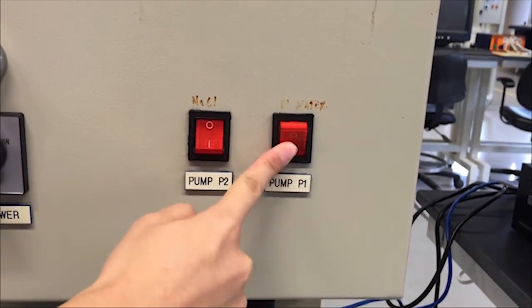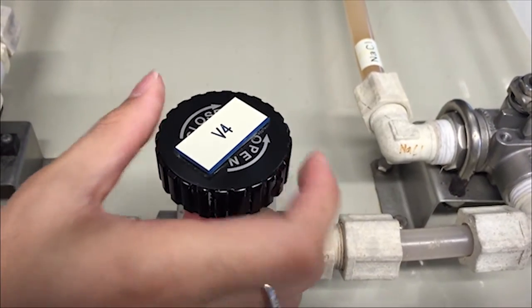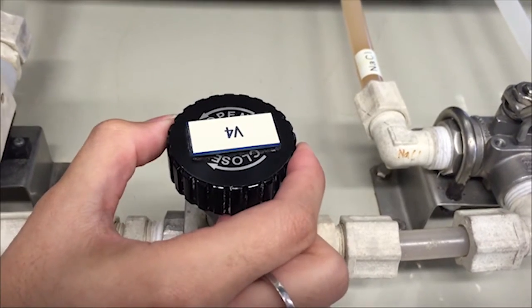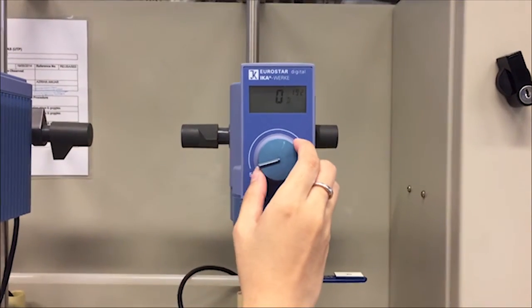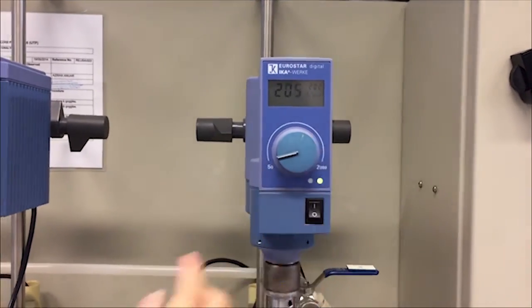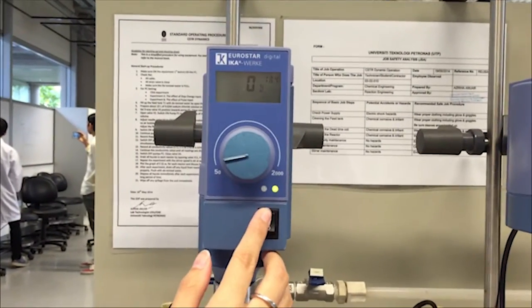Pump P1 will be switched on to fill up the 3 reactors with the deionized water, and valve V4 is adjusted to obtain a flow rate of 150 ml per minute. Stir rods 1, 2 and 3 from the respective reactors are switched on and set to approximately 200 rotations per minute.